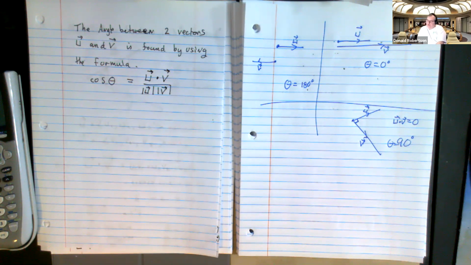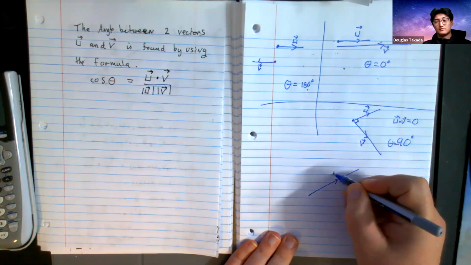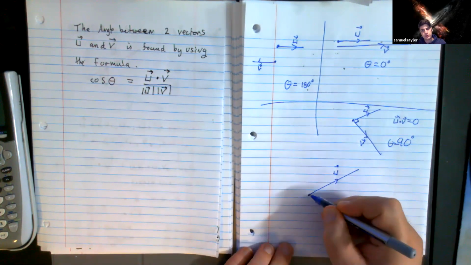Why can't you get an angle bigger than 180? Never talked about that, but why wouldn't two vectors have an angle bigger than 180 between them? Is it because we're always just looking for the closest distance rather than the biggest? Yeah.